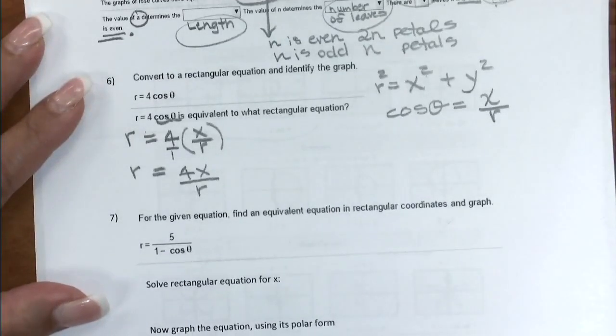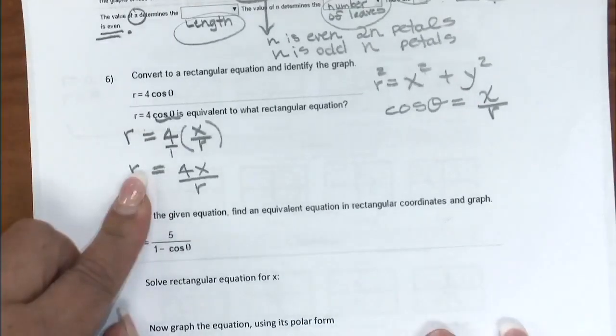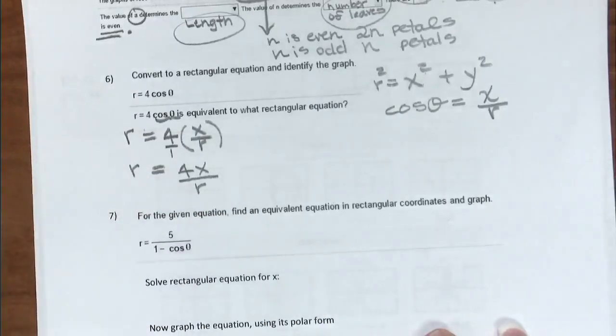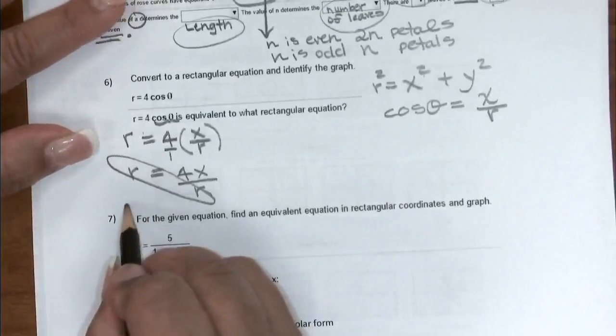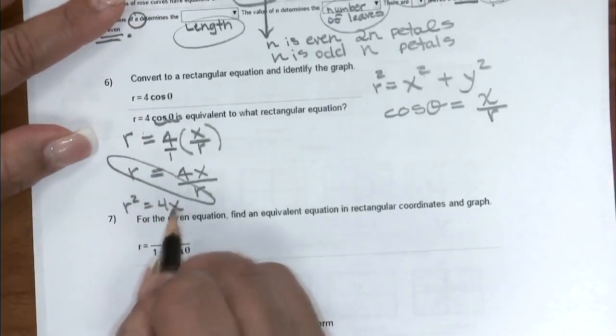How about if I cross multiply? Because if I cross multiply, won't I have R squared? If I swing this R right up alongside of the other R, and the minute that I have R squared, I can replace it with x squared plus y squared. So cross multiply going that way. I now have r squared is equal to 4x.